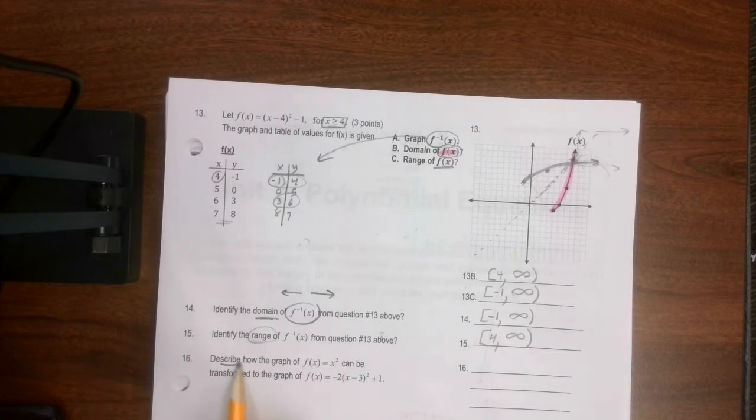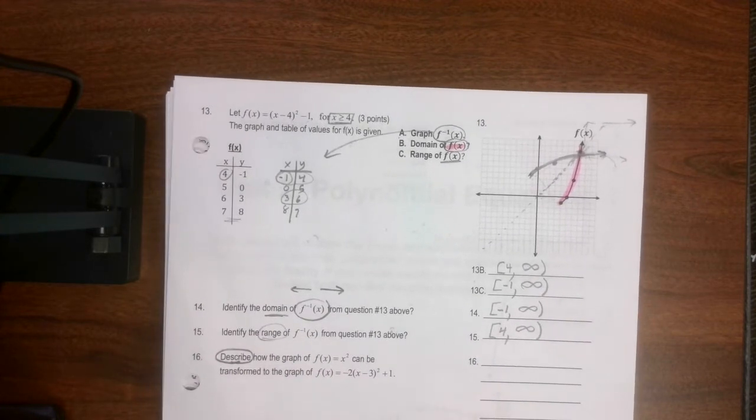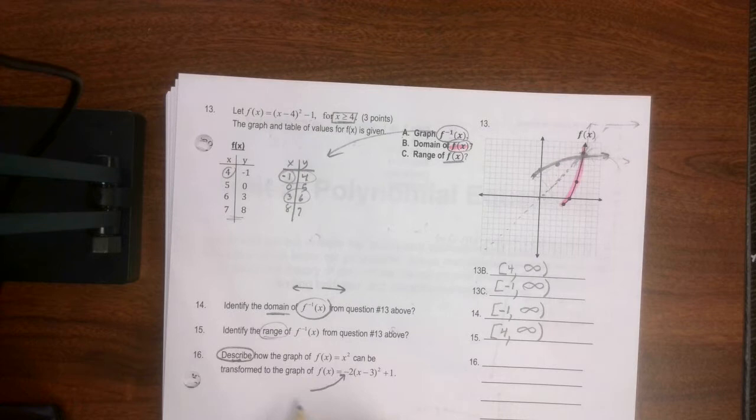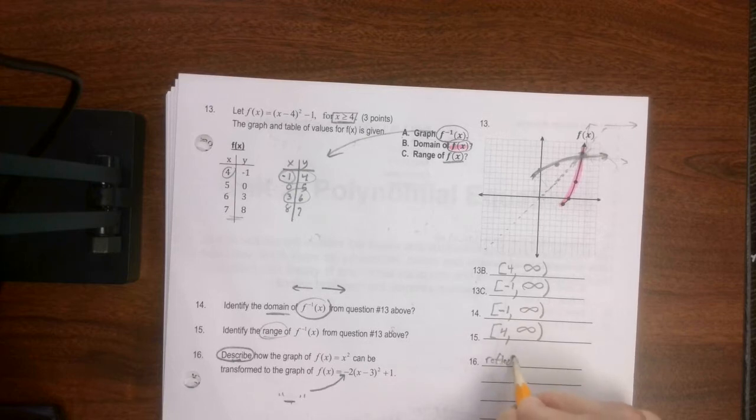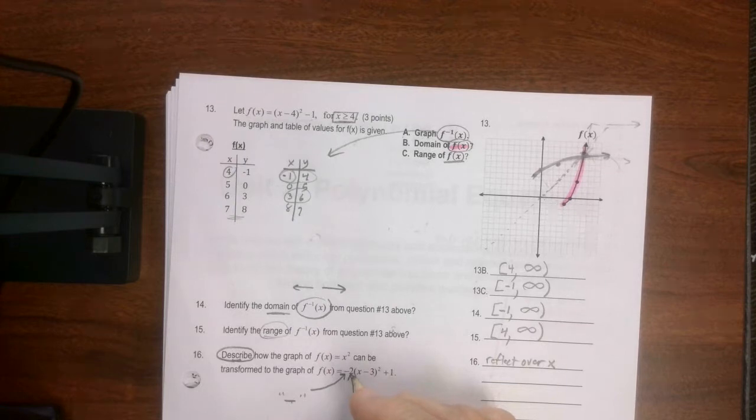And now this one just says describe. It doesn't say graph, it just says describe. Can be transformed. Well, there's a whole bunch of little rules here. So the negative right there gives us a rule. Number one, that negative reflects over the x-axis. What does the 2 do?